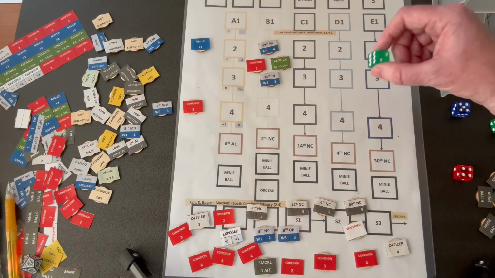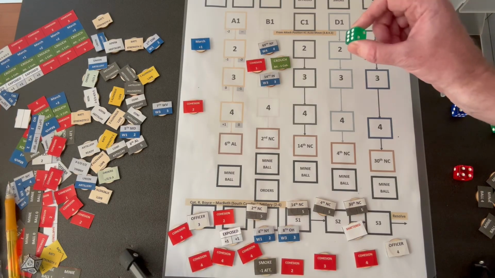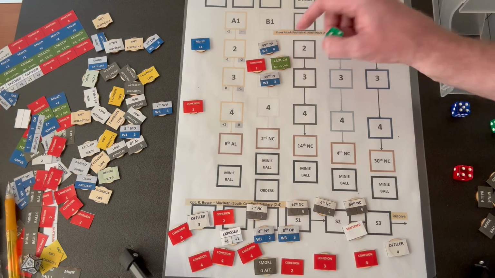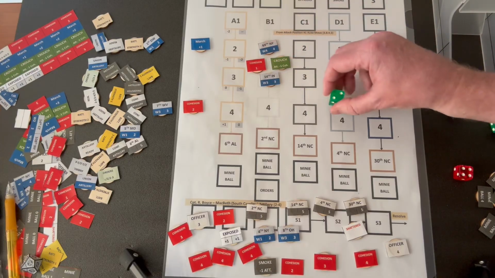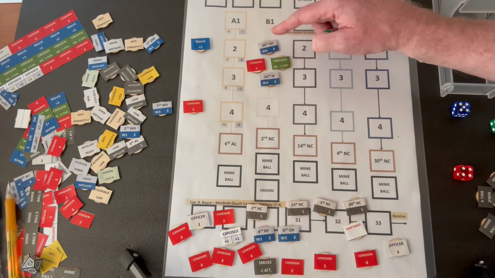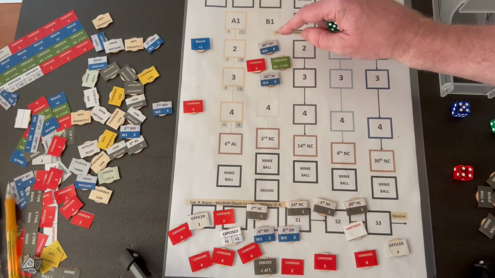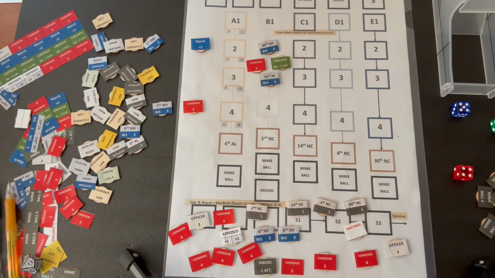And it does this by resolving a cohesion check. So you would roll 1d6, a result of 1, 2, 3, or 4 for the 69th New York will mean it will move forward, and the 14th Indiana will move backwards and they will swap places. A 5 or 6 means that the 69th New York will hold and remain in position.